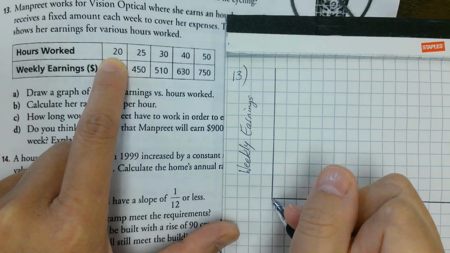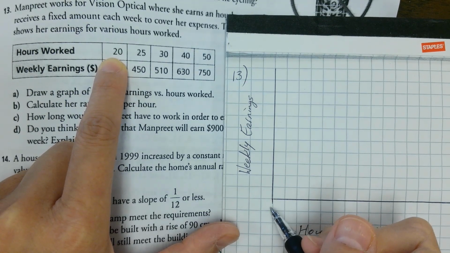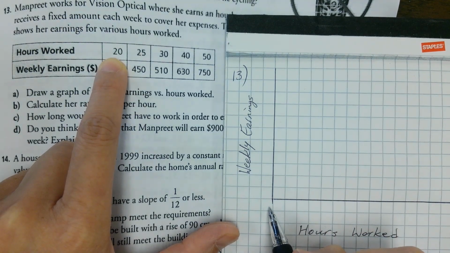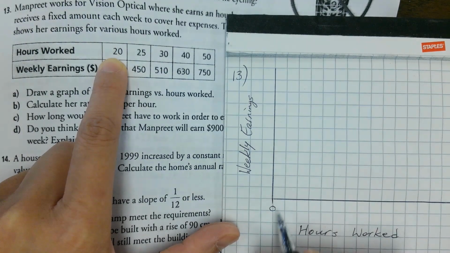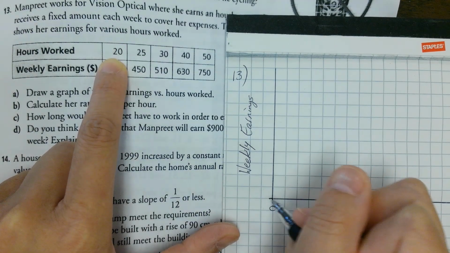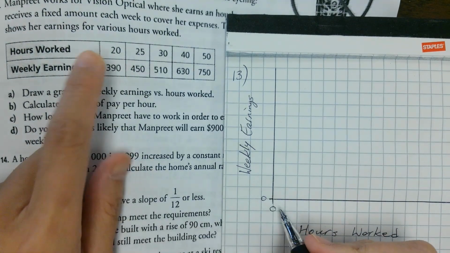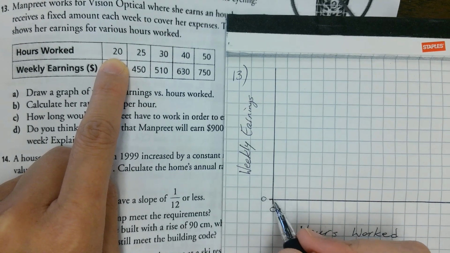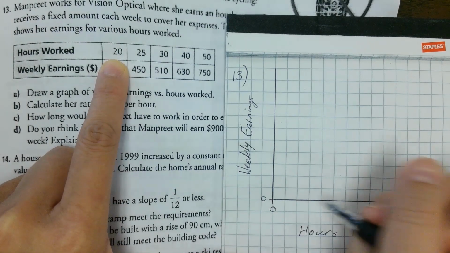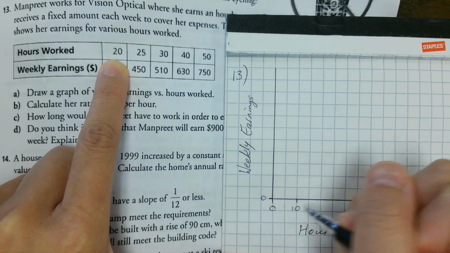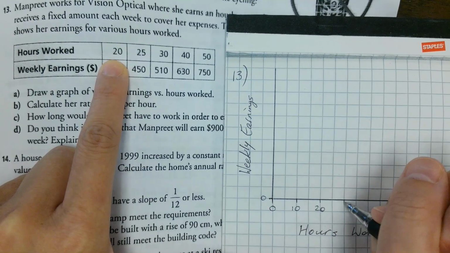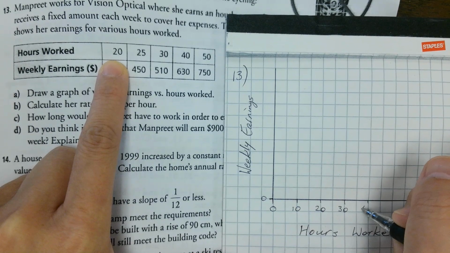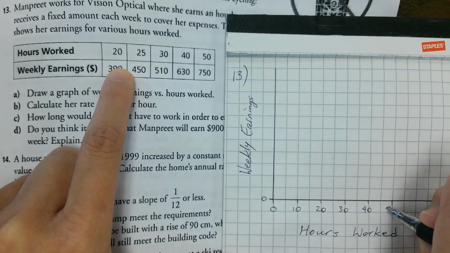Okay. For hours worked, I see 20, 25, 30, 50. Does that mean I start with number 20 right here? No, what is this number? 0. Origin. It's always 0, and this is always 0. Just because it starts at 20 doesn't mean you start at 20. Okay? This corner has to always be 0. And then you space it out. 10, 20, 30, 40, 50, like this.